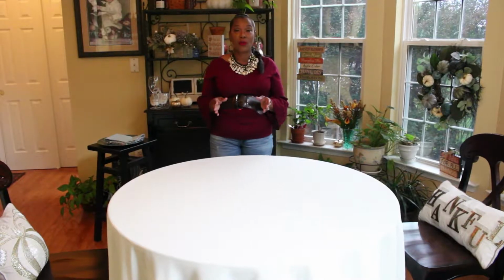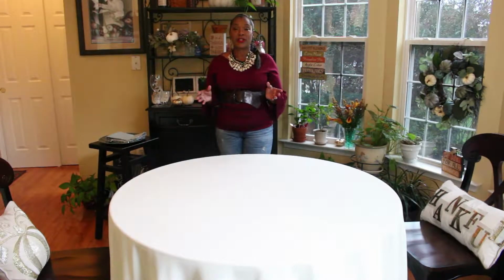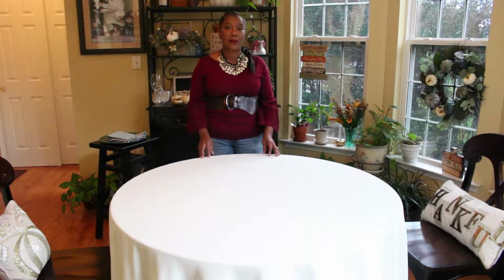And so the first thing that I need to do today is select the type of linen of choice that I want to use. And I have chosen to use a tablecloth. I chose to use a cream colored tablecloth, and that's exactly what you see here. And I also wanted it to drop to the floor.